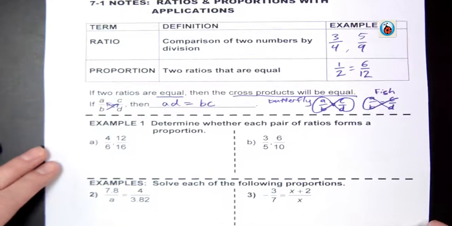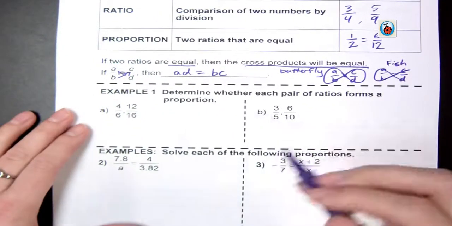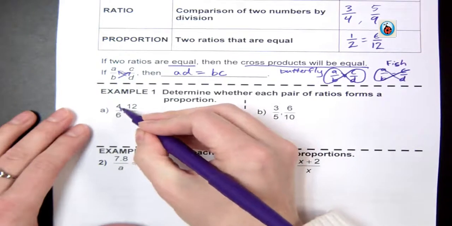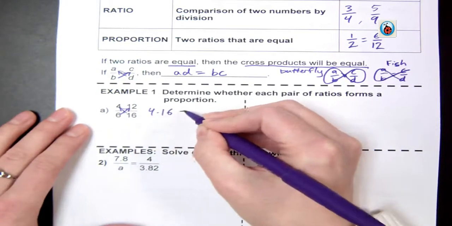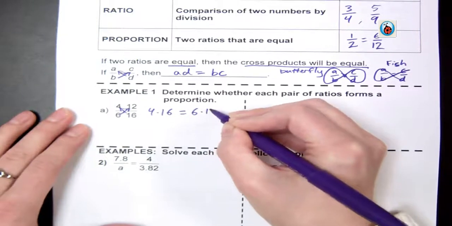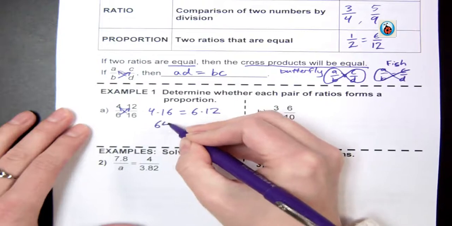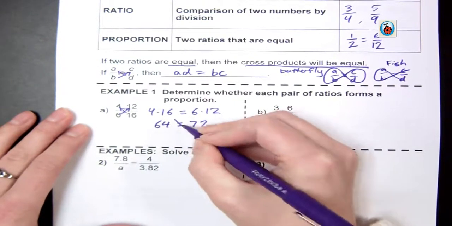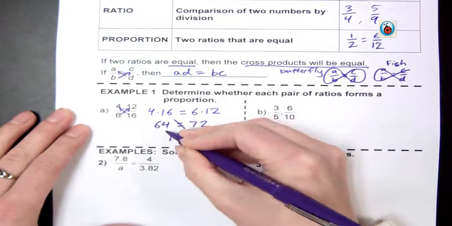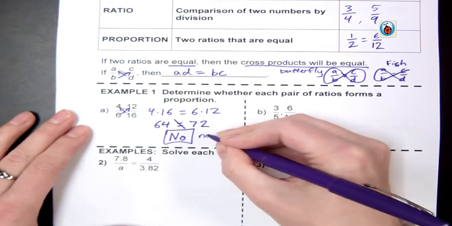And so our first example is just determine whether they are proportions, which would mean they equal each other. So we cross multiply and we find out, does 4 times 16 equal 6 times 12? 4 times 16, if you plug that in your calculator, or if you know it, it's 64. 6 times 12 is 72. They do not equal each other, so the answer is no. Because they would have to equal each other to be a proportion.